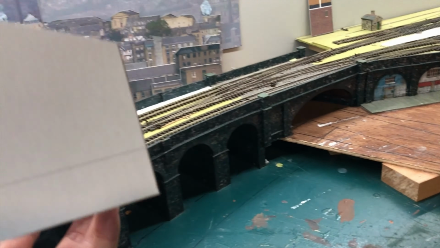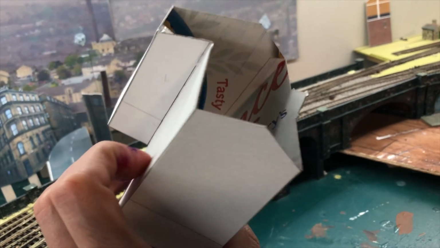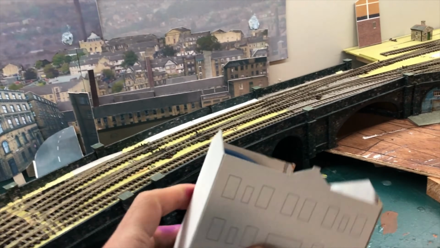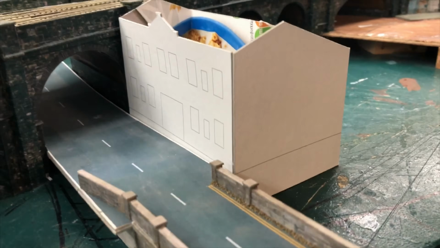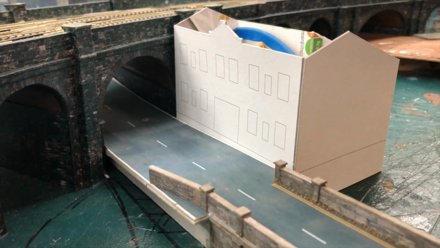It's a mock-up which is stuck to cereal packet and which I can use to do a final check that I've got all the dimensions correct and that the building is going to look brilliant once it's placed here next to the viaduct.